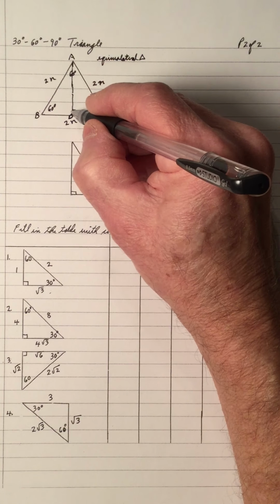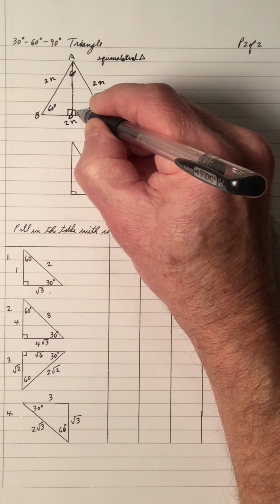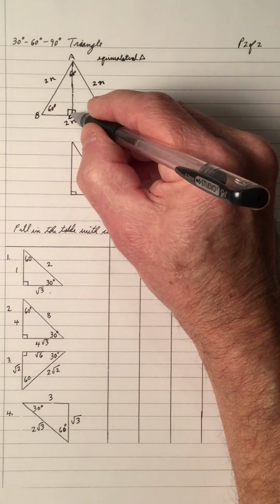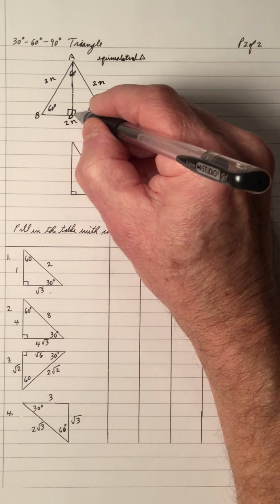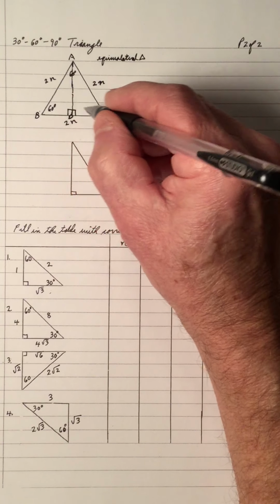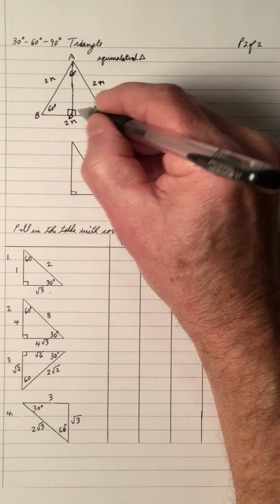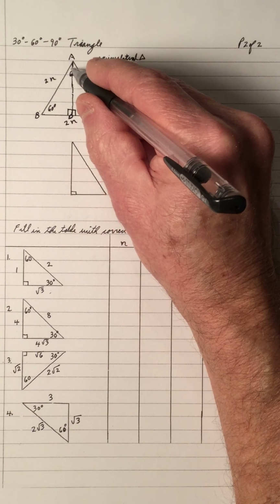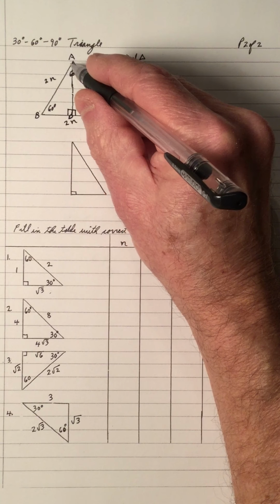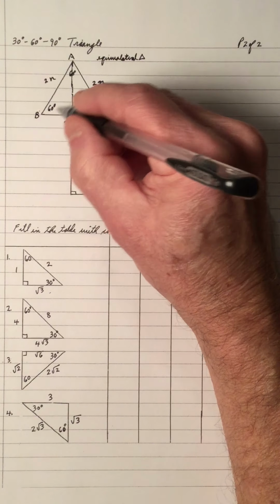When I drop this altitude down, an altitude hits at a right angle, so this is a right angle. These two angles, ADC and ADB, are both right angles, so those angles are equal. Since those two angles are 60, then those two angles are equal. So this side is common to both triangles. AD is in triangle ADC and ADB.